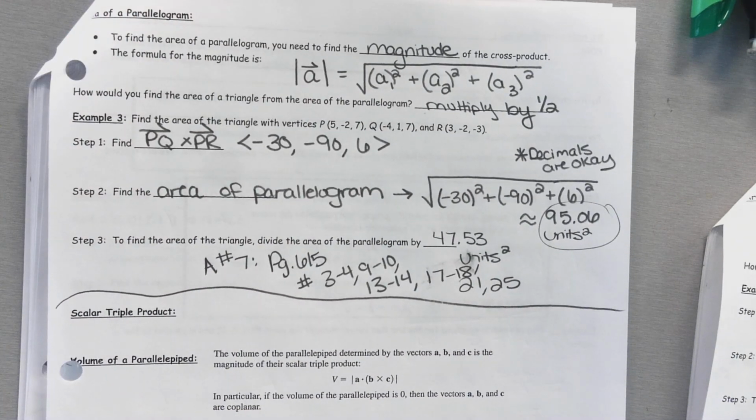Then we said, okay, so we have this vector that's perpendicular. Let's find its magnitude. That's going to give us the area of the shape created, which is a parallelogram. And then if we wanted to find the area of a triangle within the parallelogram, because there are two, we can either think of it as multiplying by 1/2 or dividing by 2. So that's where we landed, okay?